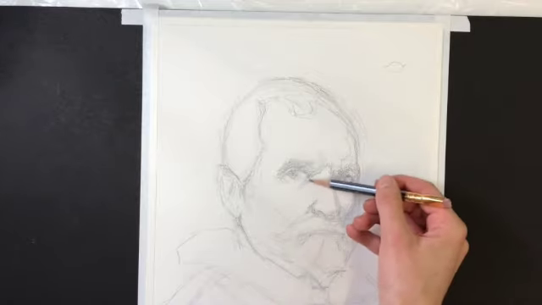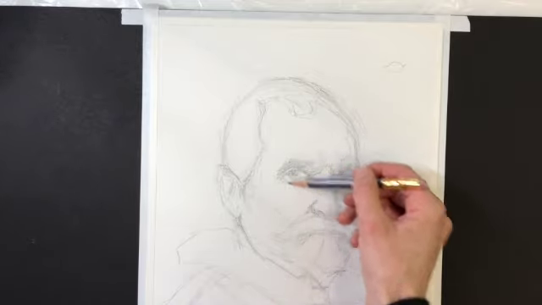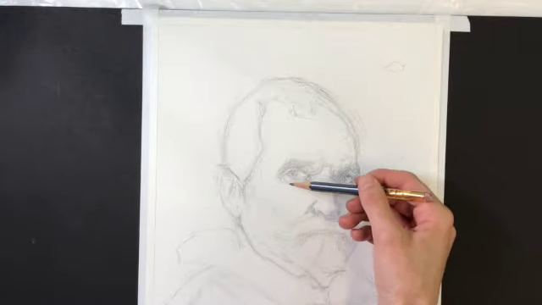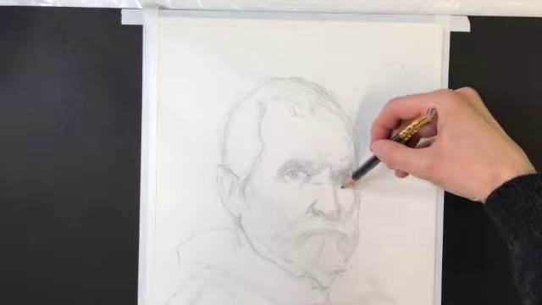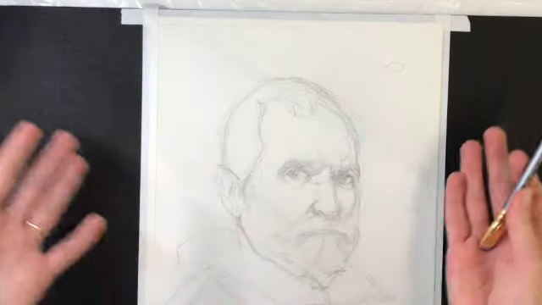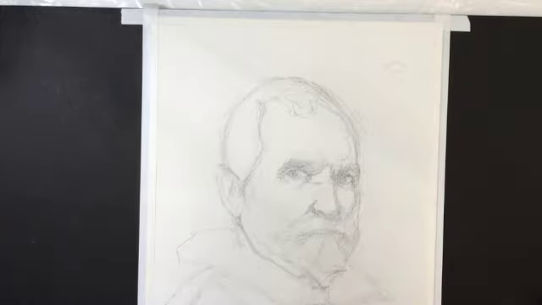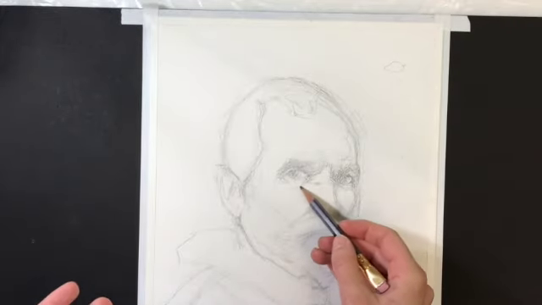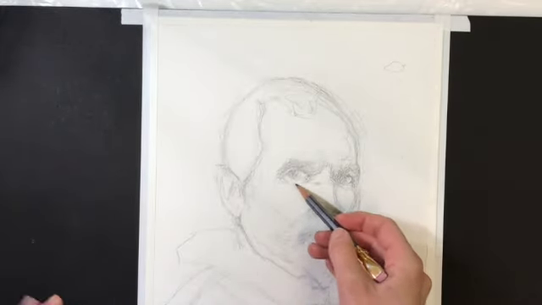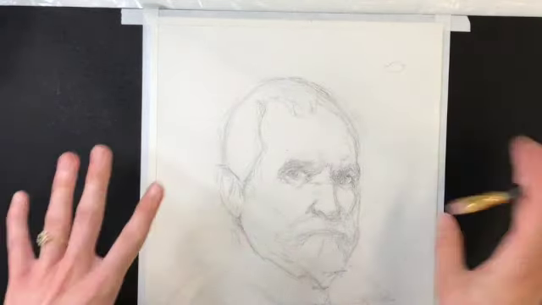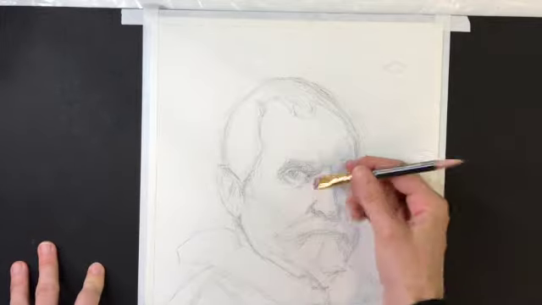And I always like to delineate the orbital socket. You're making a bed for the eye. And that really helps describe it. You're describing where this is all sitting. It gives you a way better idea of if you're off or in the right place.